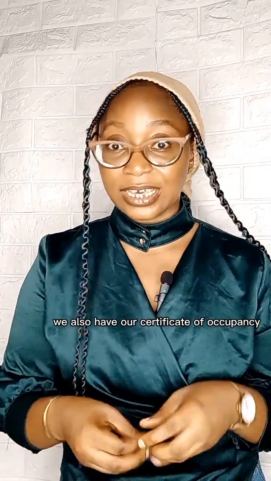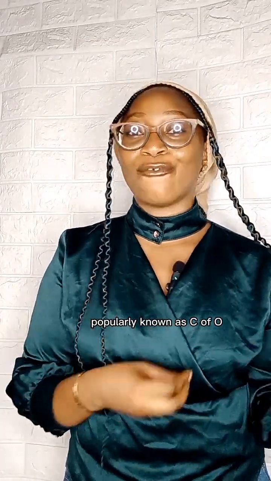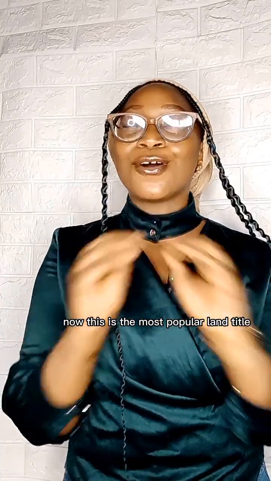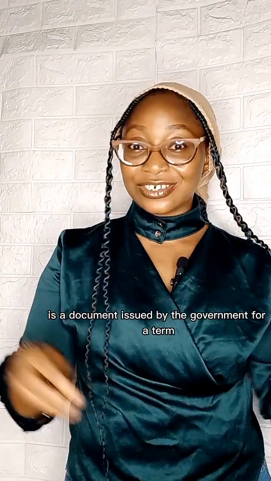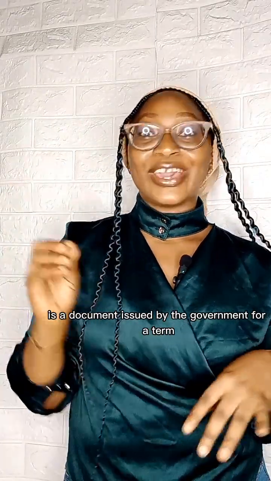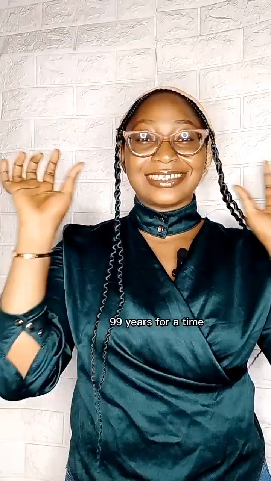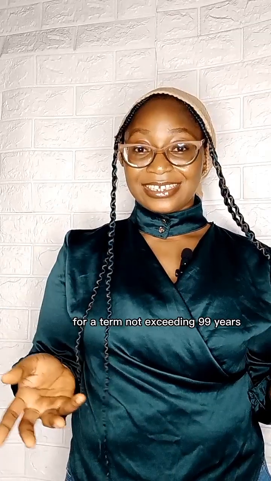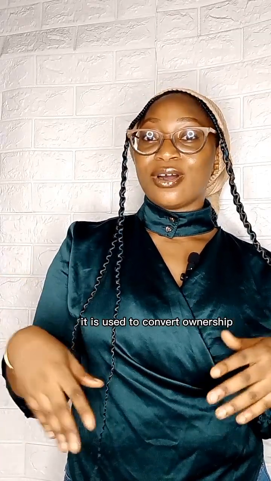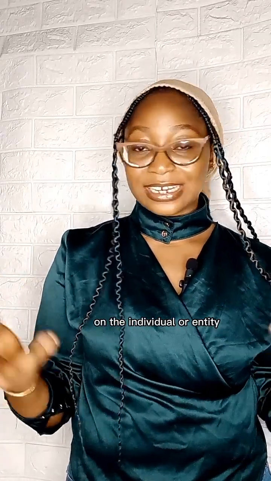So we also have our certificate of occupancy, popularly known as C of O. Now, this is the most popular land title. I mean, everyone wants a land with C of O, yeah? But what does it really mean? Now, C of O is a document issued by the government for a term not exceeding 99 years. It is used to confer ownership on the individual or entity.